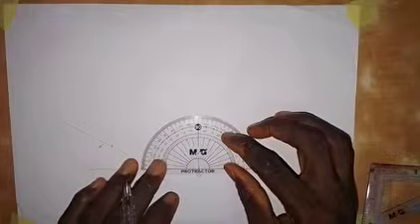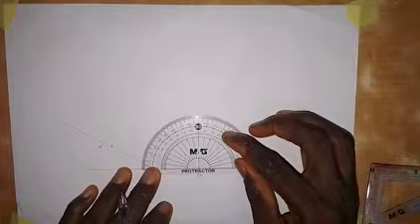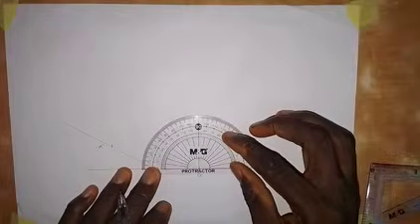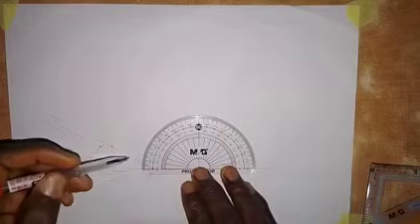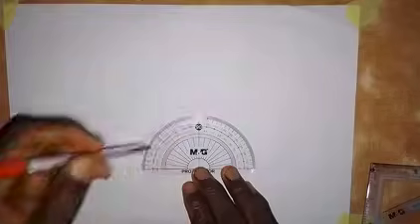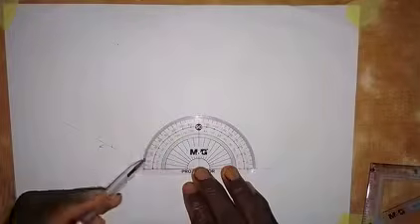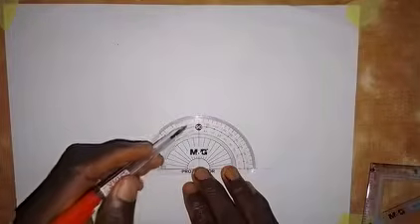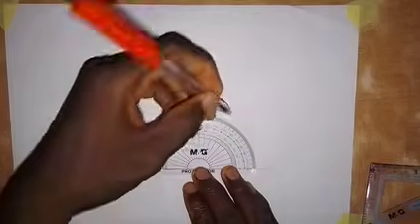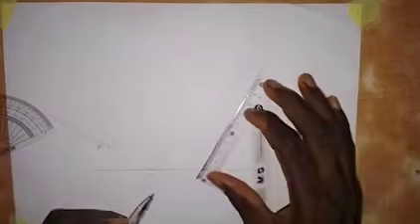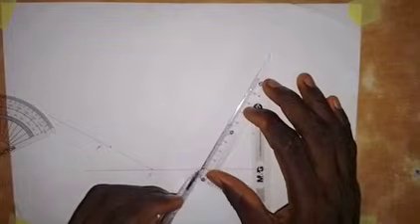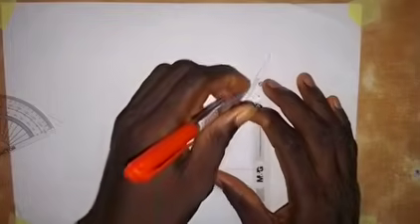Now for GH, the angle is 120 degrees. So we set the protractor again at this point, and we read 120 from this side. It should be read from here, so I follow this upper calibration. So this is 120 up here. So I'm going to join this together with a straight line like this.